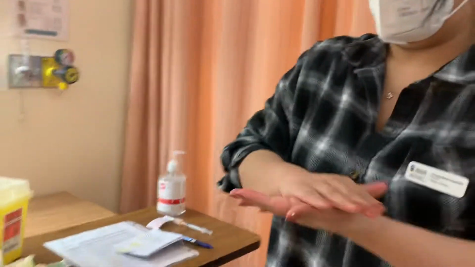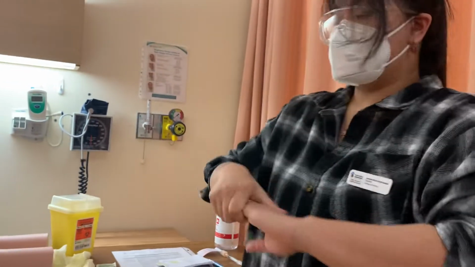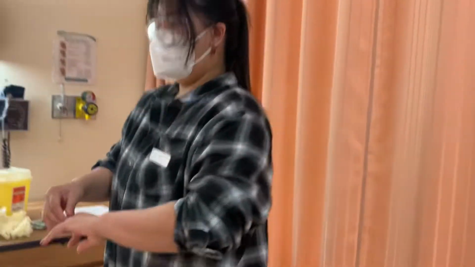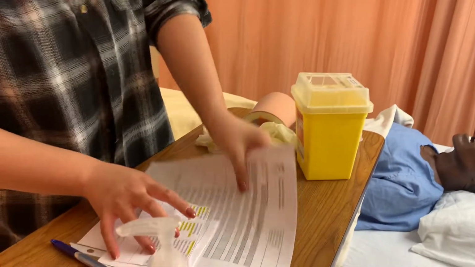First, I'm gonna wash my hands. Hello, my name is Jannah, and I am a nursing student. I'm gonna do a quick safety check here, and I wash my hands. No hazards on the floor. Perfect. So I'm gonna first verify the patient.